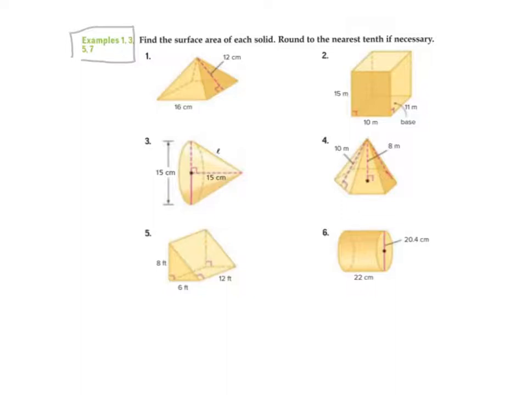Question number 1 is a square-based pyramid, and the formula for that is 1/2 the perimeter times the slant height, that's the lateral area, remember, plus the area of the base. Substitute in what you've got, and you can put all this into your calculator. It should all go in one go, provided you use parentheses in the right place. So you've got 1/2, the perimeter is 4 times 16, which is 64, and the slant height is 12.